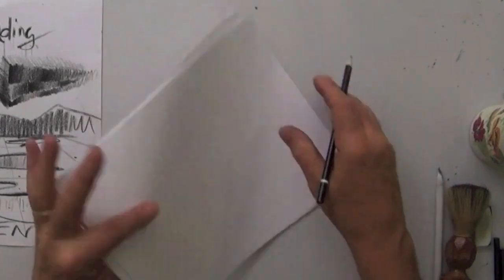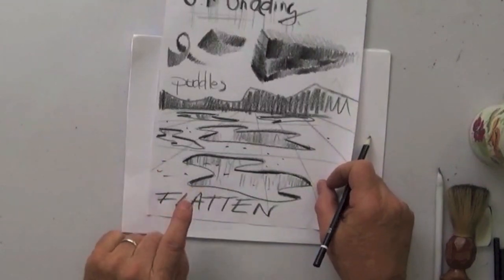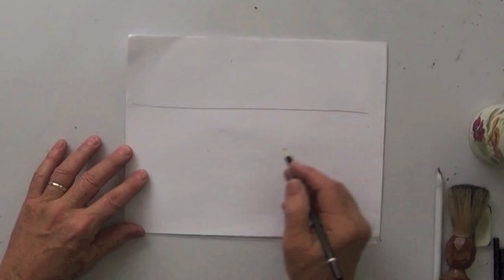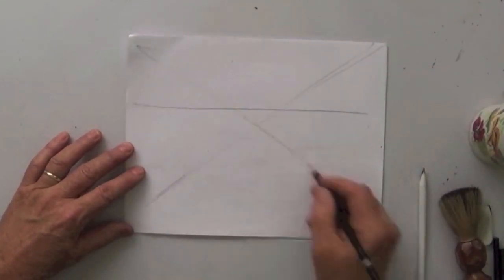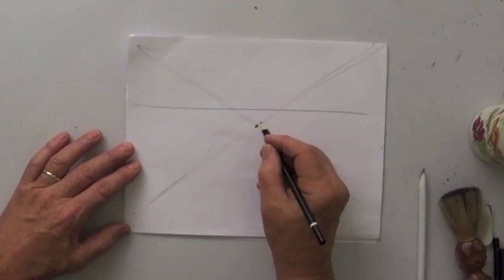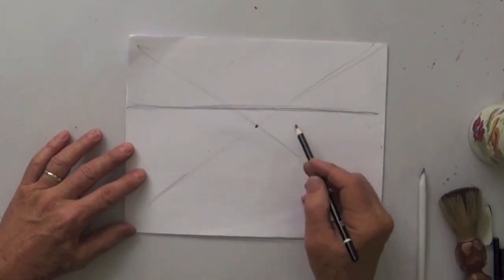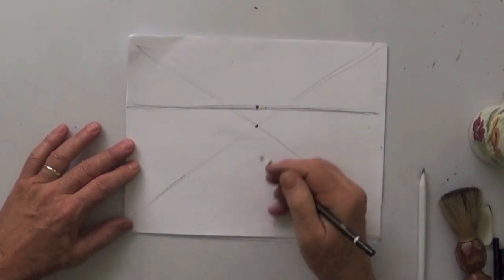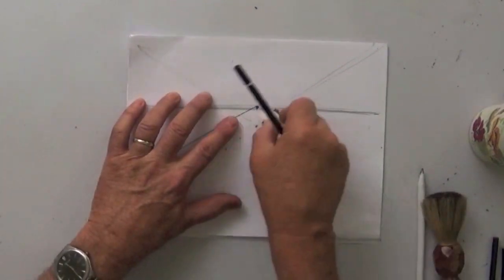And we'll put our paper this way. And we're going to talk about the word flatten. So here we go. Put a line above the middle. So where's the middle? Easy to find the middle of anything, simply by putting one corner to another, you'll find the middle. And most landscapes are better if the horizon line is above the middle or below the middle. But anyways, and put our itty bitty dot there and just go like this. Maybe we should just take that out after we've used it.